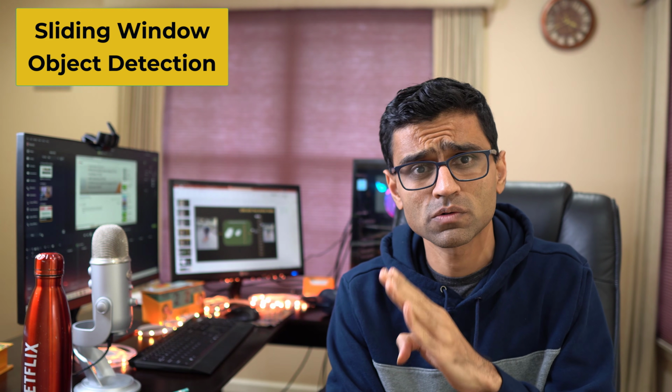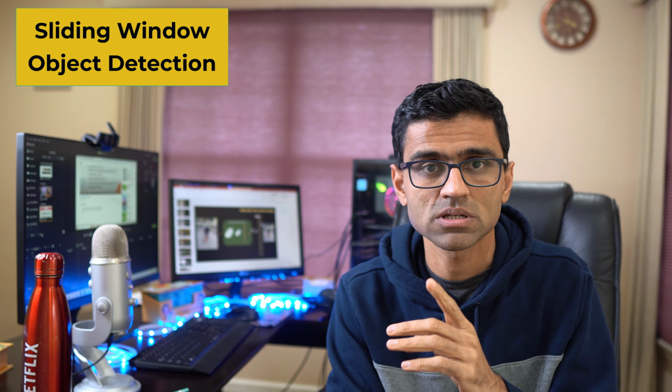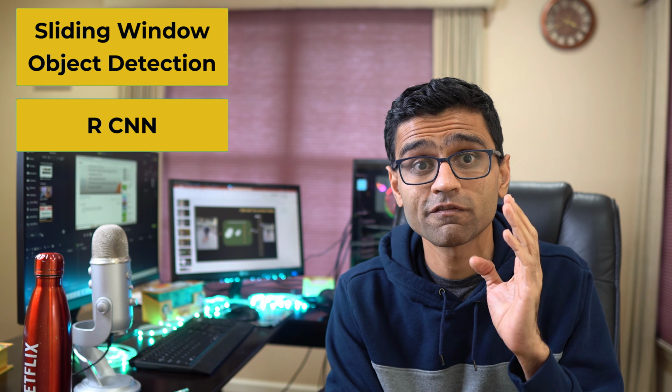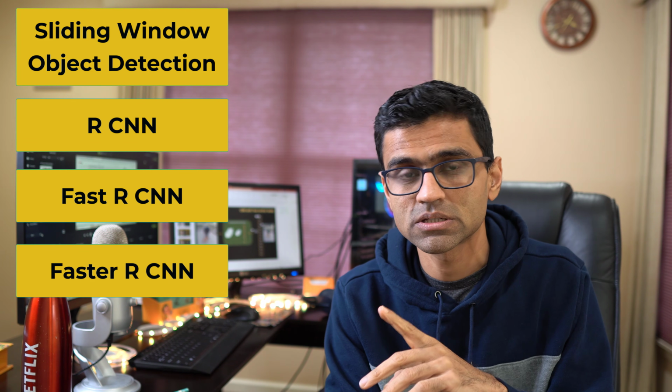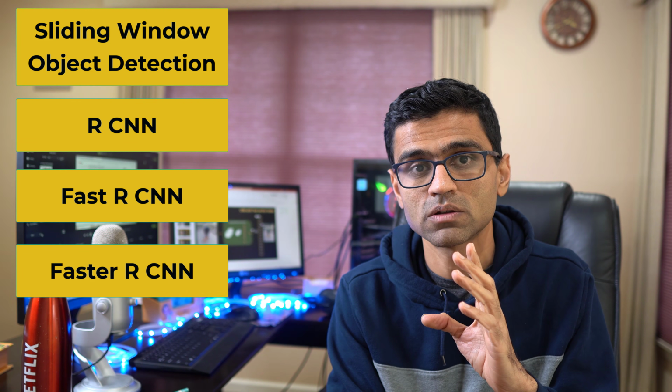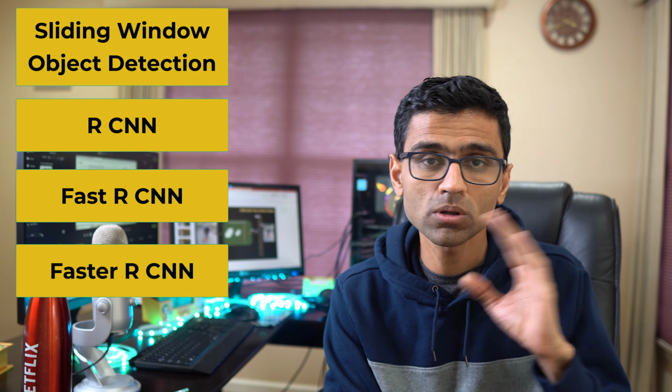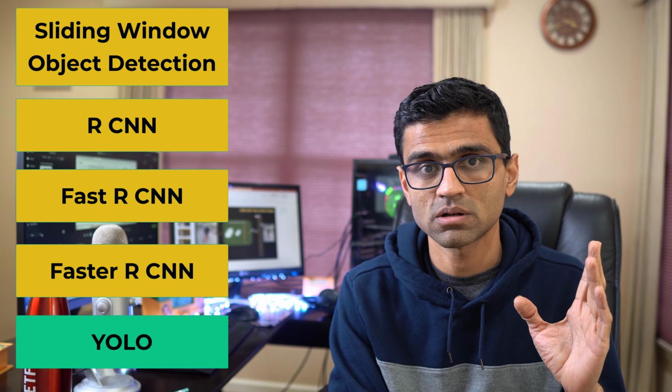YOLO is a state-of-the-art object detection algorithm, and it is so fast that it has become almost a standard way of detecting objects in the field of computer vision. Previously, people were using sliding window object detection, then faster versions were invented such as RCNN, Fast RCNN, and Faster RCNN. But in 2015, YOLO was invented, which outperformed all the previous object detection algorithms.